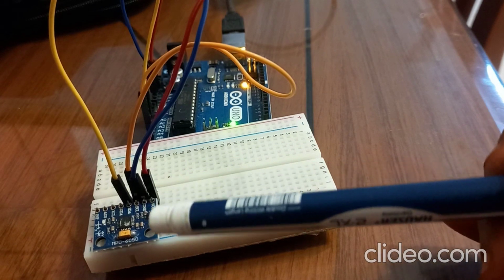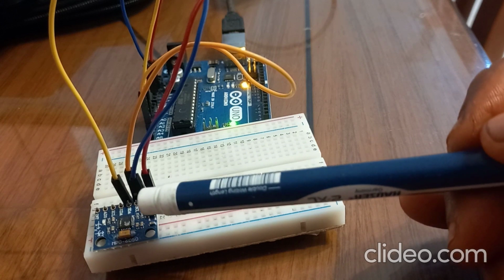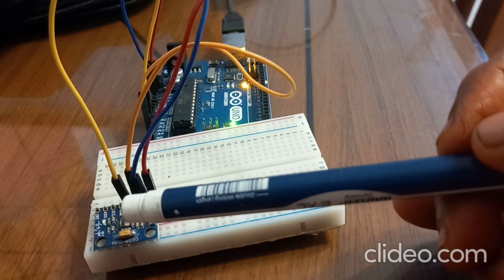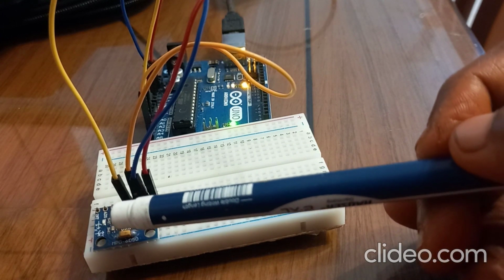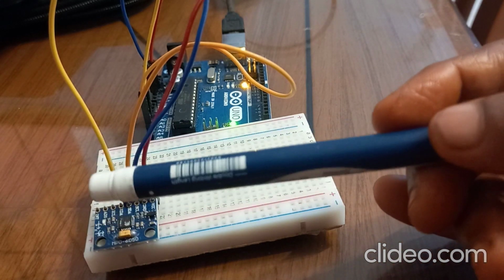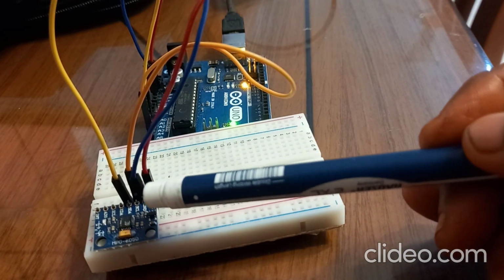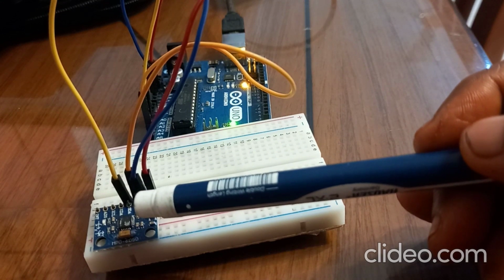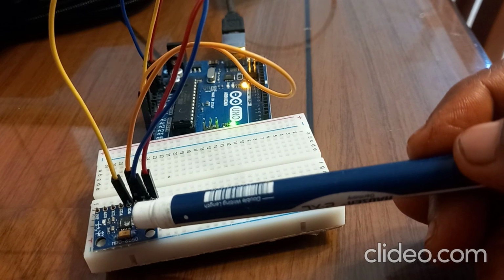And this accelerometer has 8 pins: VCC, ground, SCL, SDA, XDA, XCL, AD0, and INT. Out of 8 pins, I am using only 4 pins: VCC, ground, SCL, and SDA, same as in the previous video, that is the triple axis magnetometer.